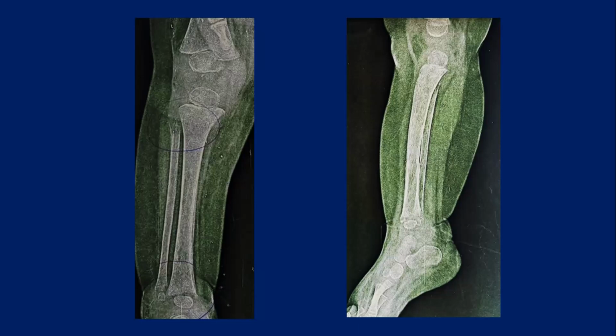In this case, actually, the metaphyses are showing some flaring, like we see with rickets, and something metabolic in addition going on in the kid. And in addition, I can see there's some fibular head osteolytic lesion. Whether that's also a part of that spectrum, or if we can get X-rays of both sides in this case. Yeah, it was present on both sides.